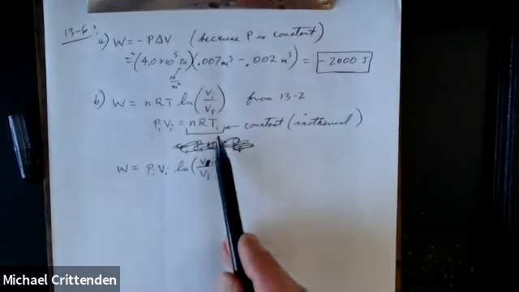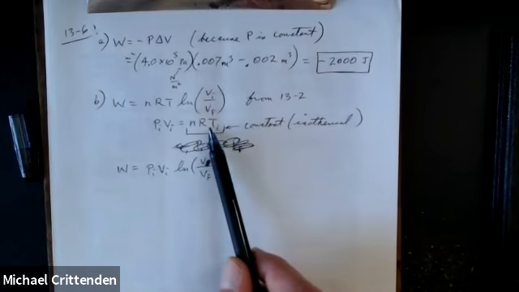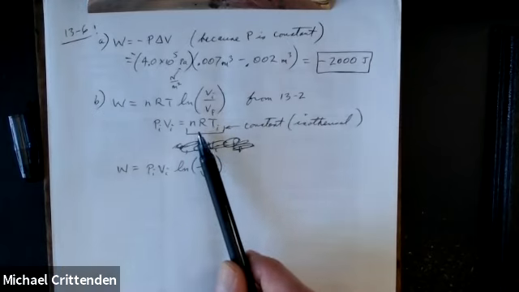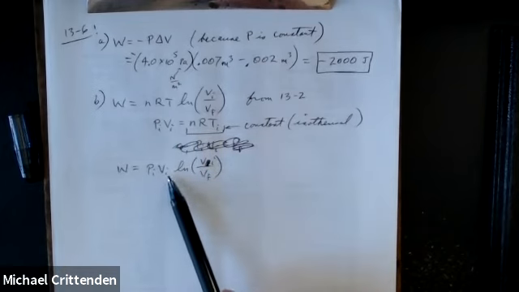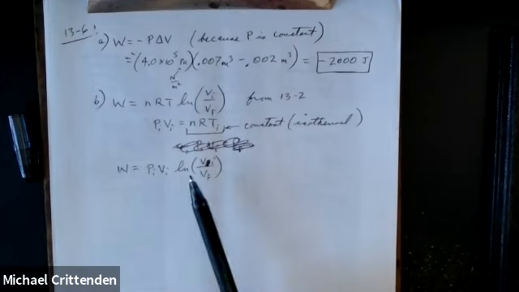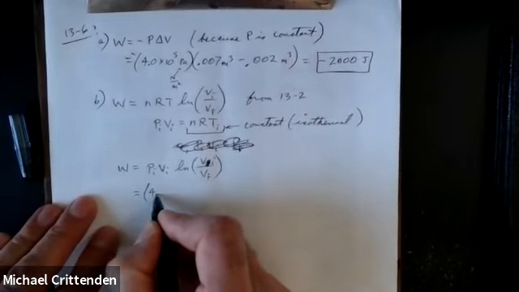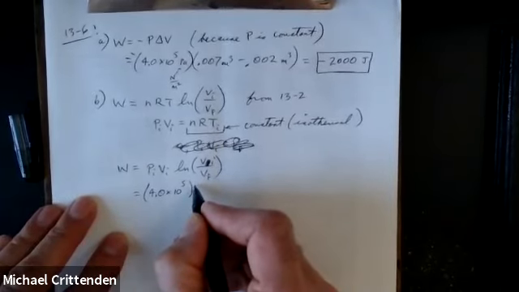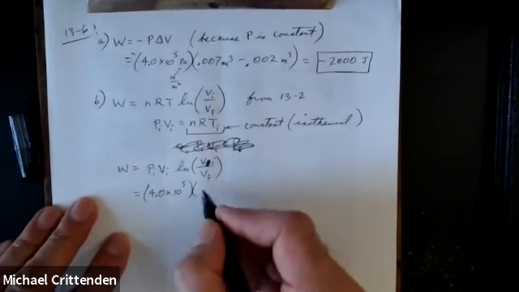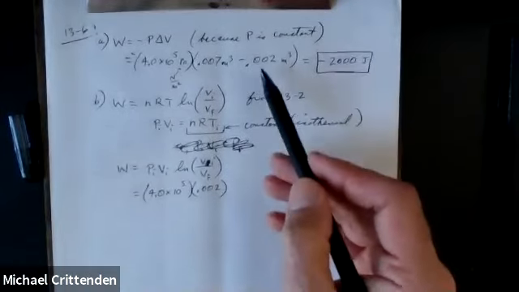Okay, so the point of this was that nRT, which never changes, it's constant throughout the whole process, would be equal to P times V at any time that we happen to know P and V, which would be at the beginning of the process. And now I've got something that I can drop numbers into. Initial pressure, 4.0 times 10 to the 5th pascals. And initial volume, 0.002 of a cubic meter. Same initial conditions we had in part A.